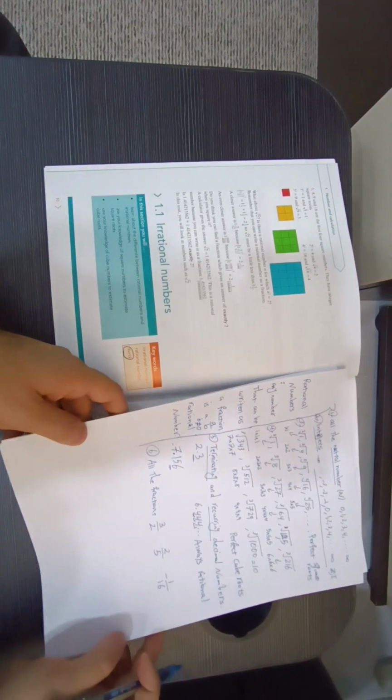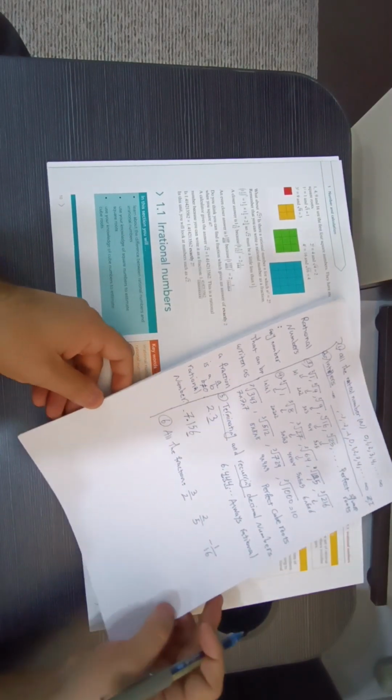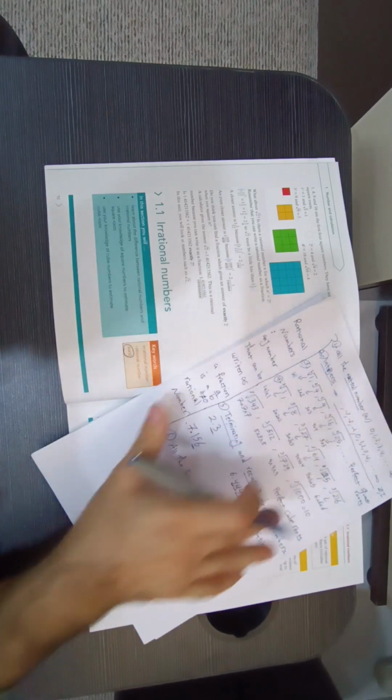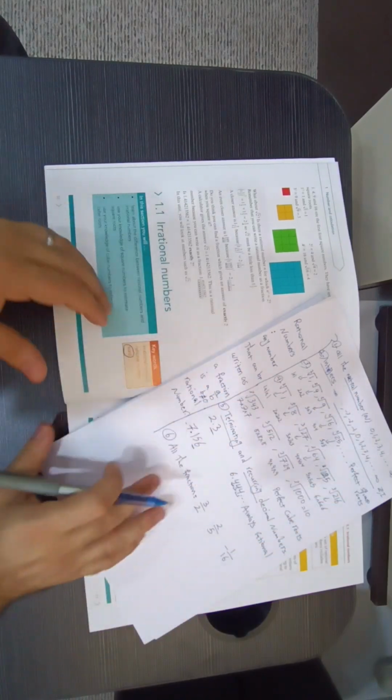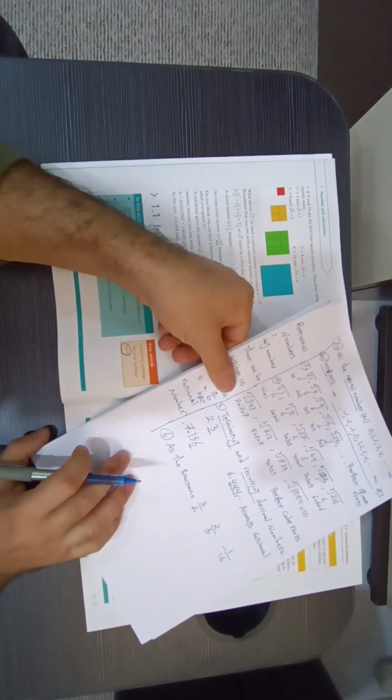And I would like to make you sure, 100%, that these are the only types of rational numbers that you need during this book. During the exercises, you will face them a lot.